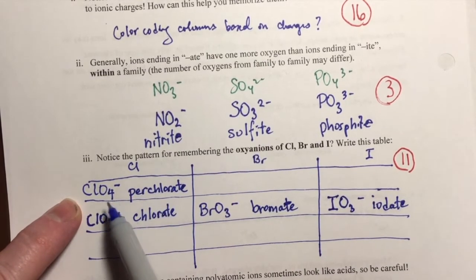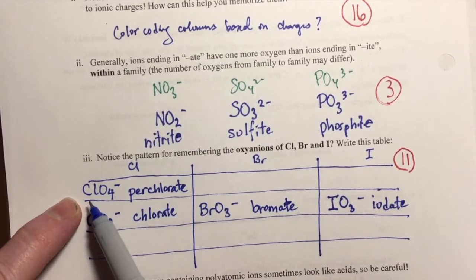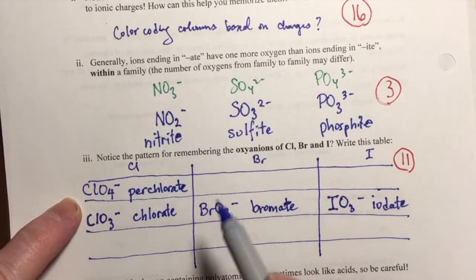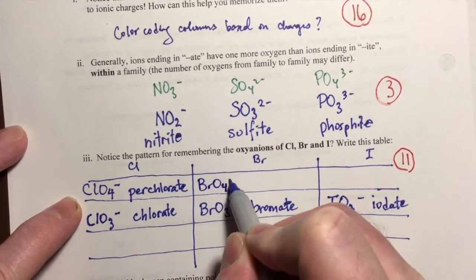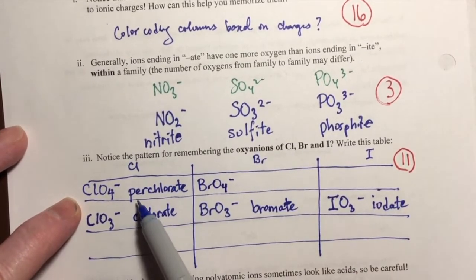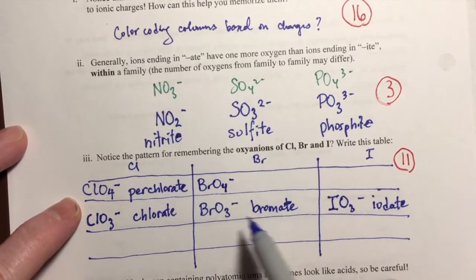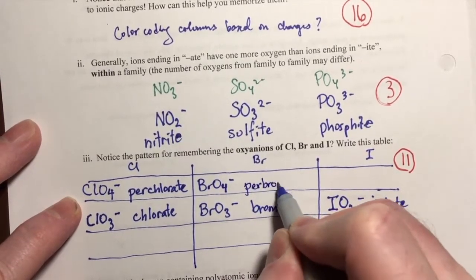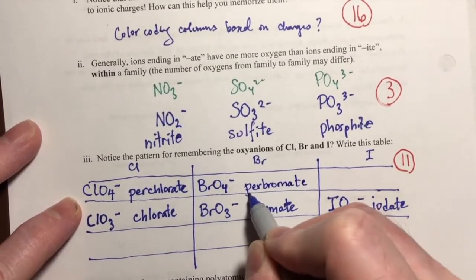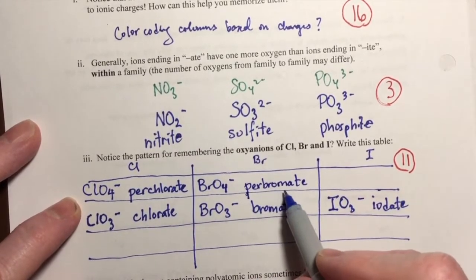of perchlorate. So we're going to switch out the chlorine and put in bromine instead: BrO4 with a minus charge. And now it's not perchlorate, it's going to be perbromate. P-E-R-B-R-O-M-A-T-E, perbromate.